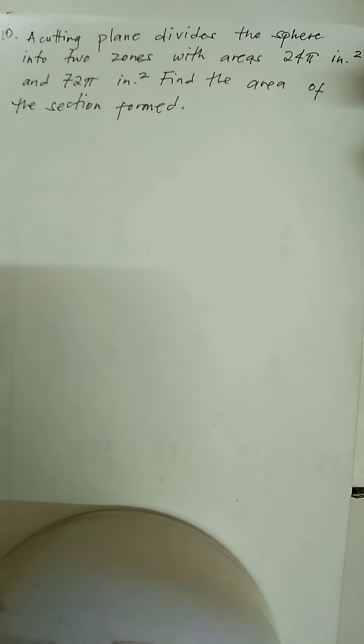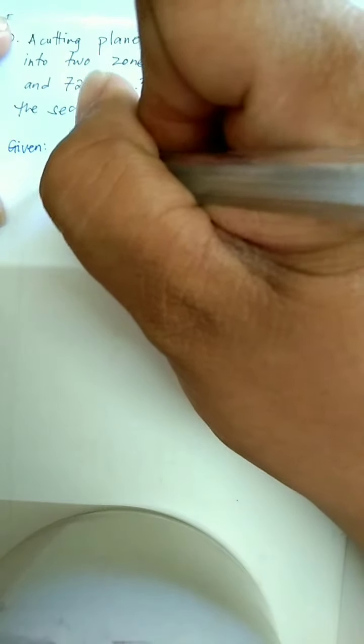Solve number 10. A cutting plane divides a sphere into two zones with areas 24 pi square inches and 72 pi square inches. Find the area of the section formed. Okay, so let's write the given. Okay, so let's draw the sphere.